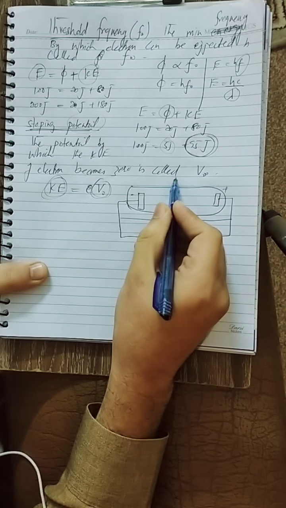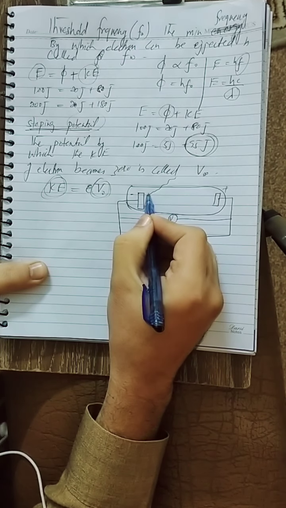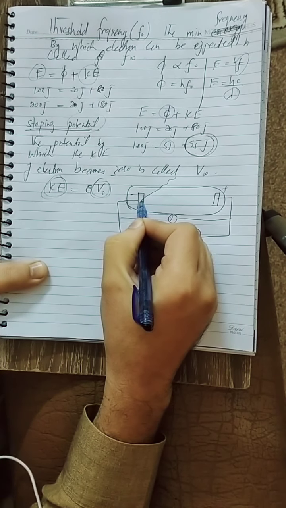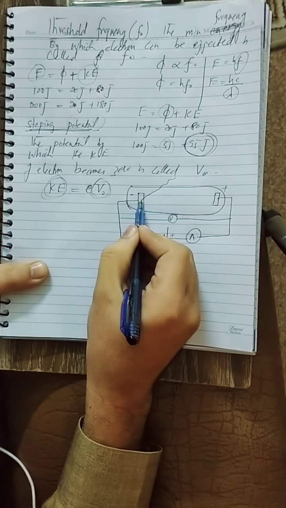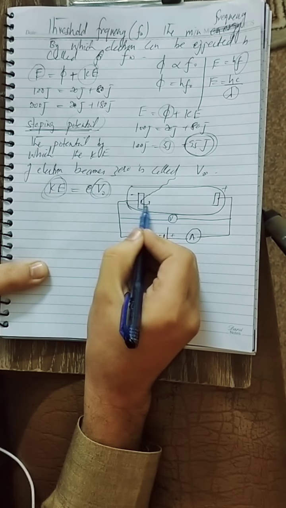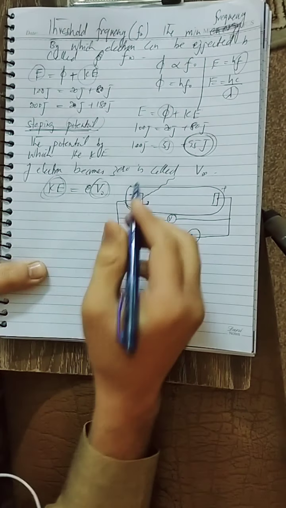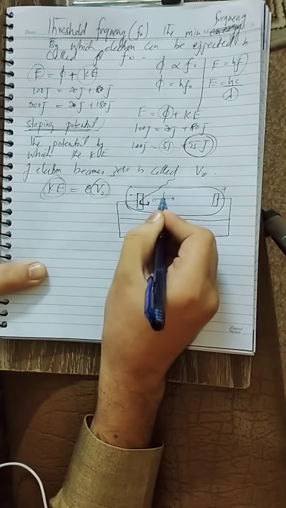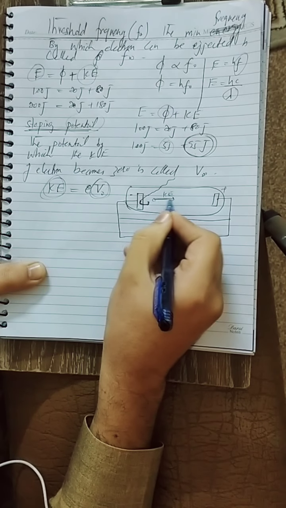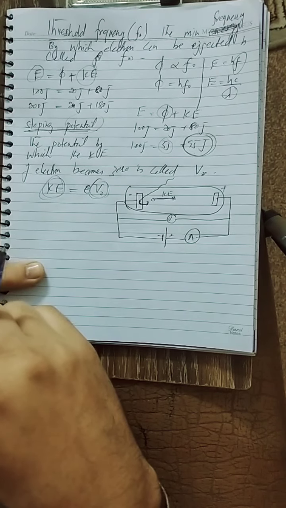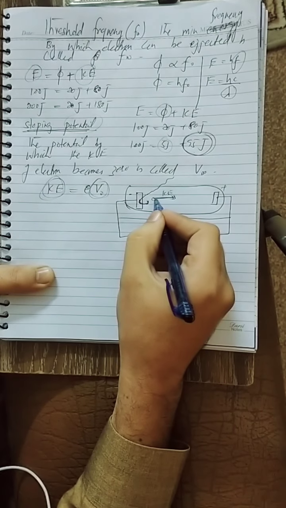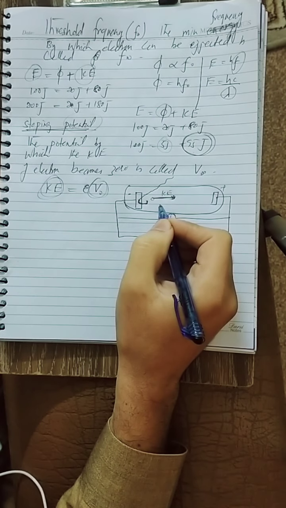The ultraviolet light comes and is incident on the metal surface. When it is incident on the metal surface, it will eject the electron. That energy is called work function, and the remaining energy will be used as kinetic energy. So this electron is moving towards the right, towards the anode.